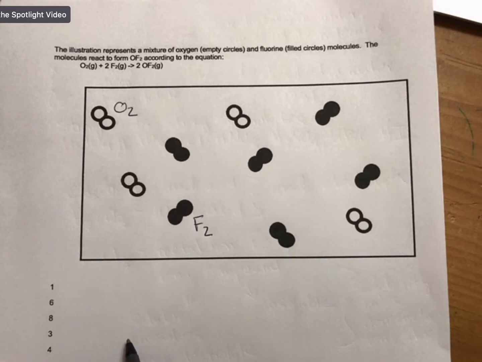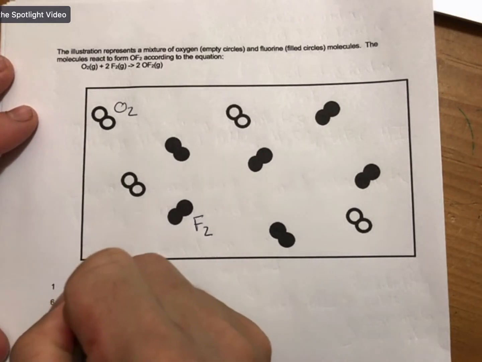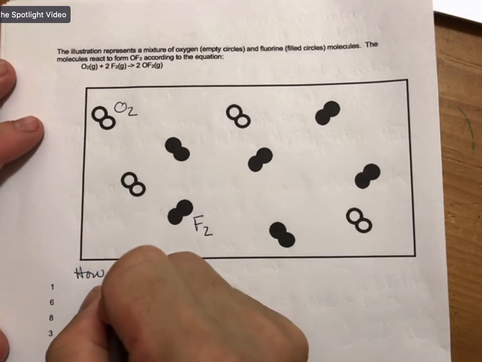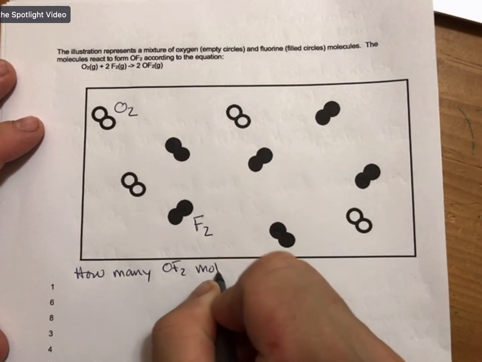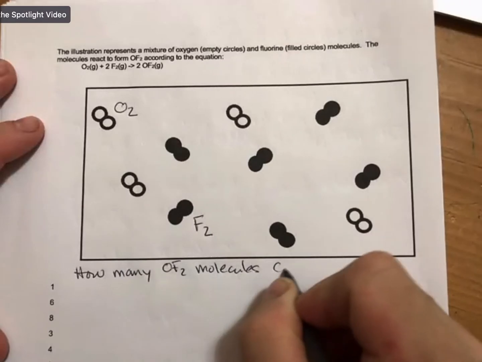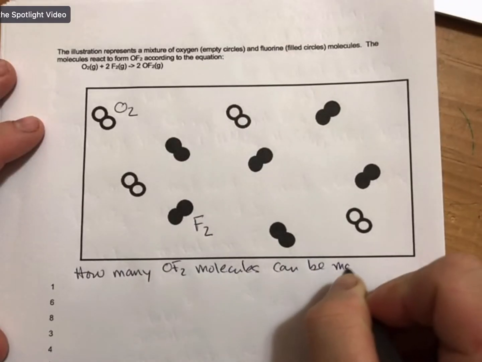So one thing that's missing from this problem, which I'll have to go back and fill in, is how many OF2 molecules can be made. I must have forgot to copy and paste it. I'll go double check that too.